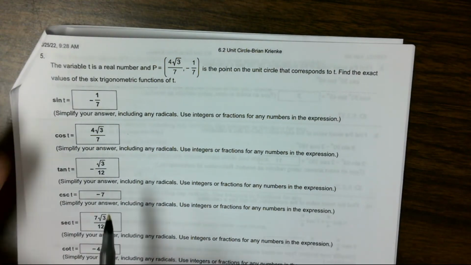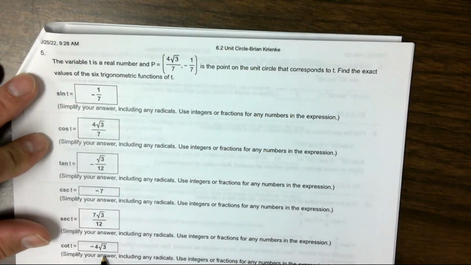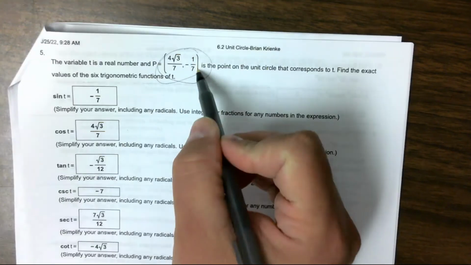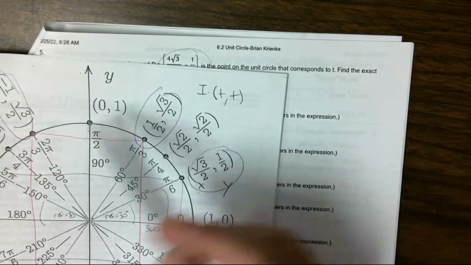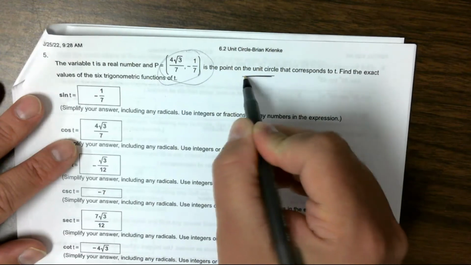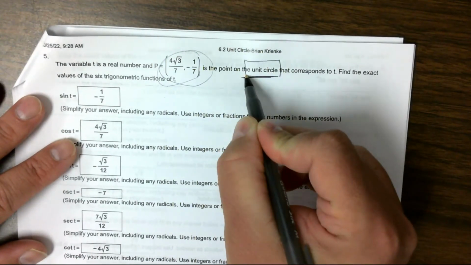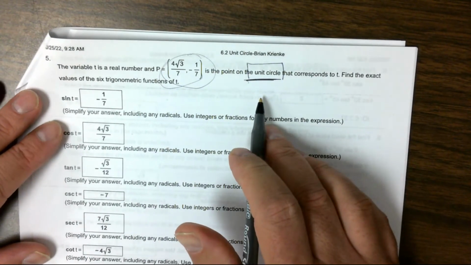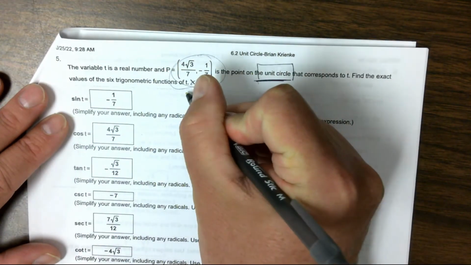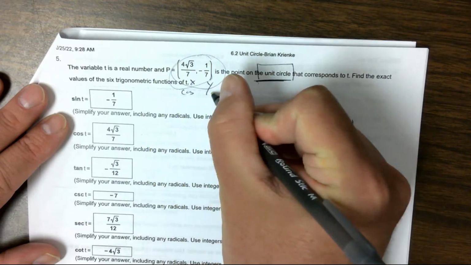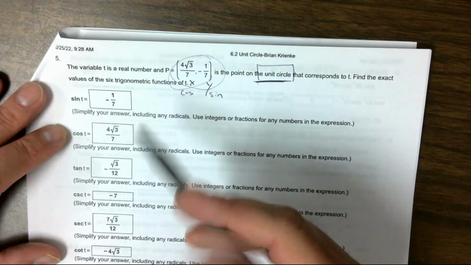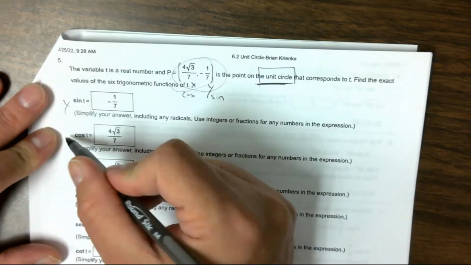Now, this particular question says it's a random ordered pair, which doesn't show up anywhere on here, but guess what? It does say it's a point on the unit circle. So if it does say it's on the unit circle, then this is your x, this is your y, this is your cosine, this is your sine.